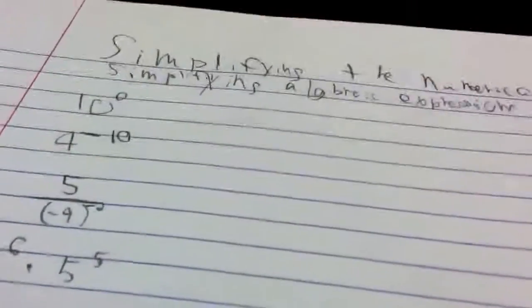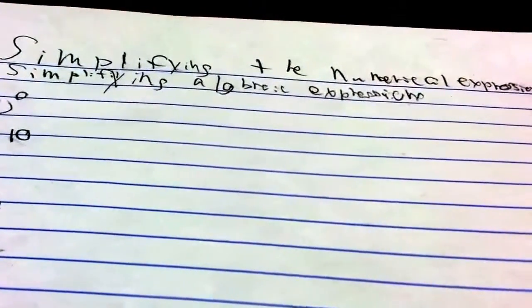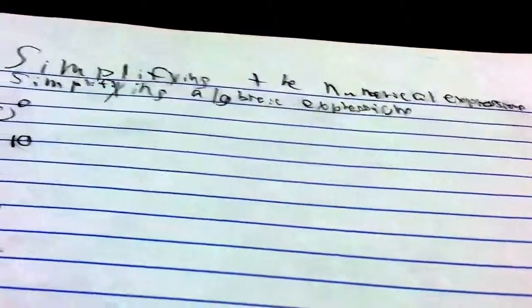We're going to be simplifying it with numerical expressions and with algebraic expressions. This was a request by Mr. S.